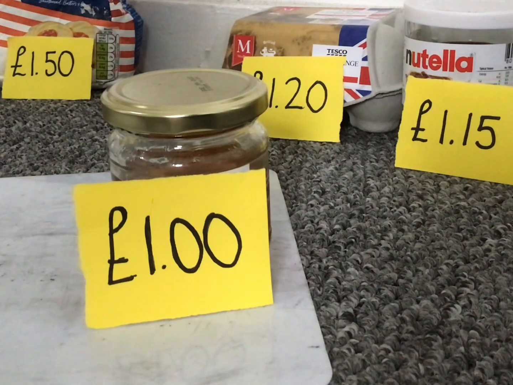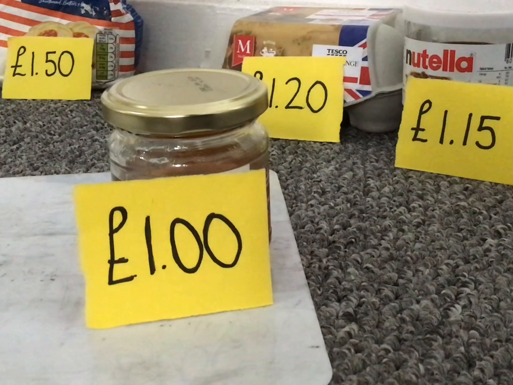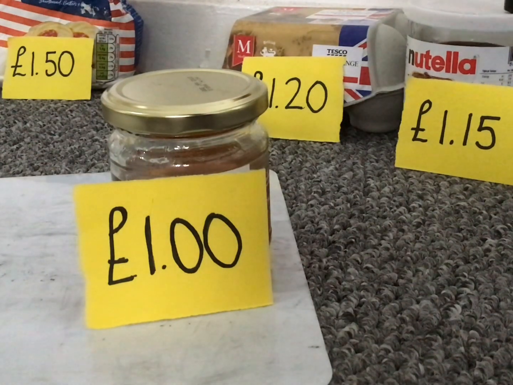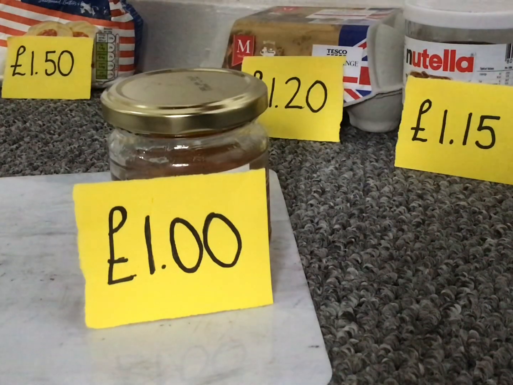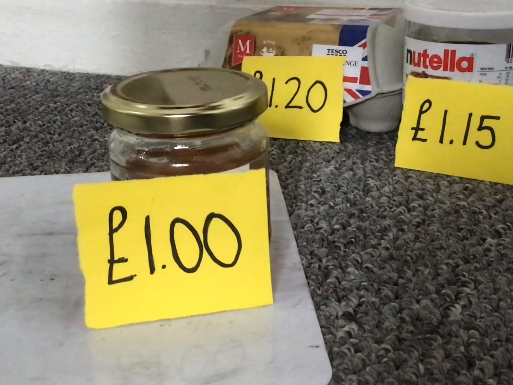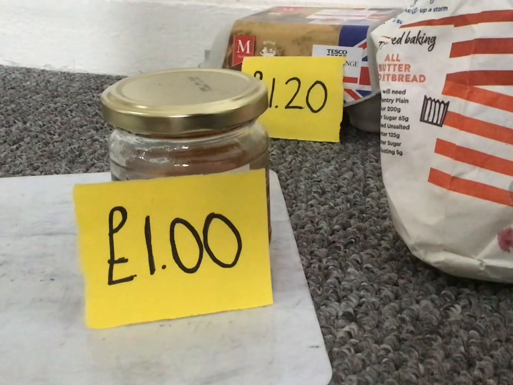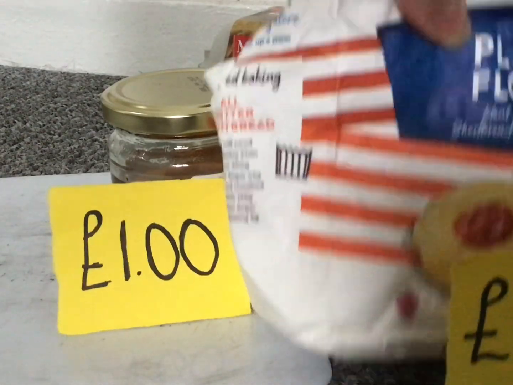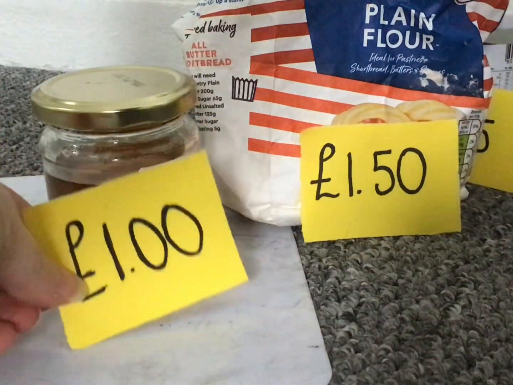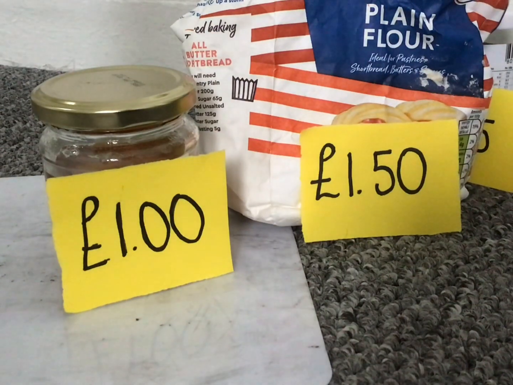Looking at the items I've got left, I've got flour, which was £1.50, my eggs, which were £1.20, and my Nutella, which was £1.15. Again, looking at my pennies, because they all cost £1 or over, my Nutella was 15 pennies, my eggs were 20 pennies, and my flour was 50 pennies. And 50 being the highest number, that shows me that my flour was the most expensive item at £1.50. So I now know what's the least and what's the most expensive.